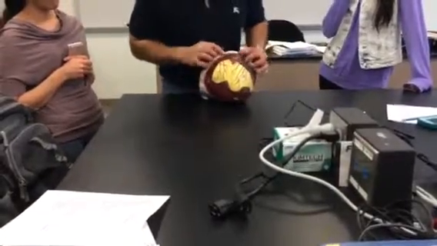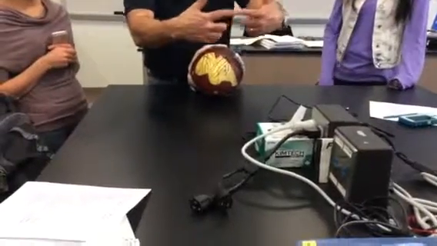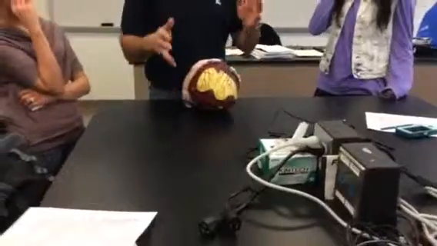The right and left coronary arteries form an anastomosis at the apex, meaning there's collateral circulation to the myocardium by both coronary arteries, right and left.